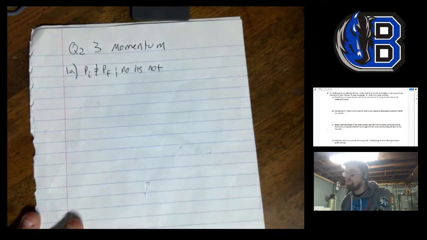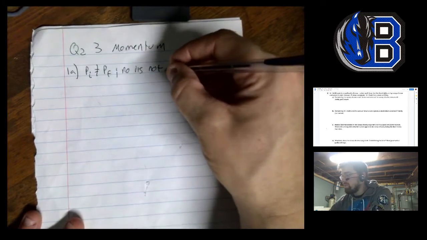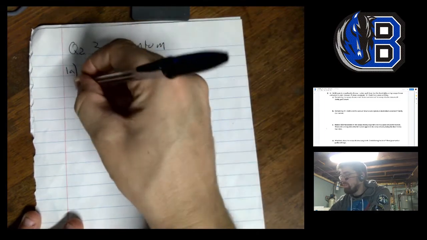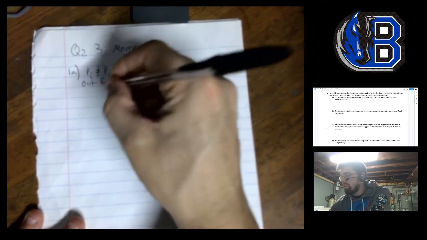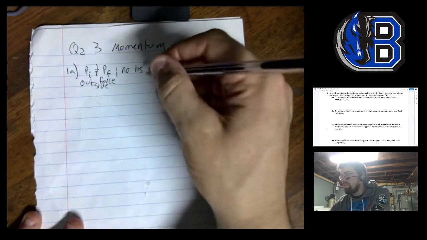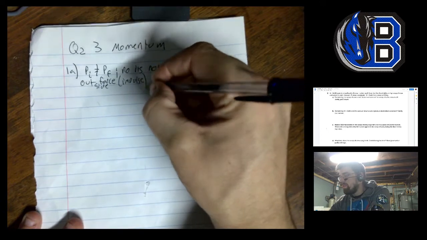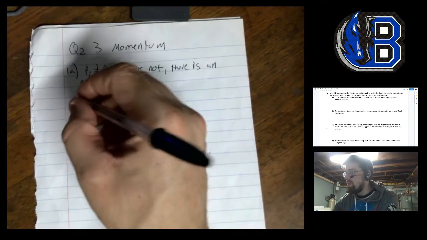Okay, but we said momentum is always conserved. Well, not really. We said momentum is always conserved unless there is an outside force. That outside force causes an impulse. So if I were to calculate force times the time frame, I could get an impulse, and that was the impulse received by the scoop of snow alone.